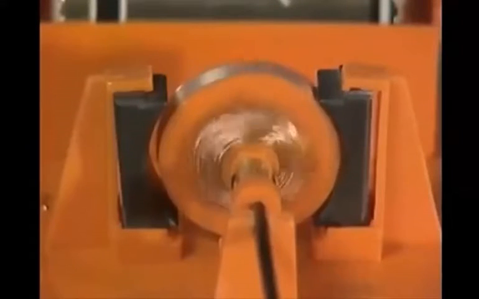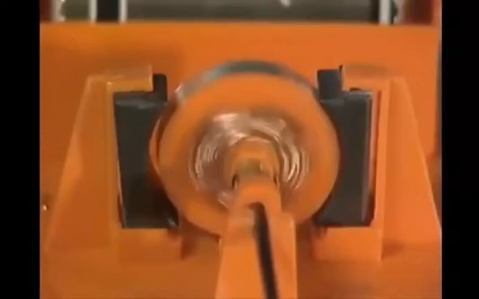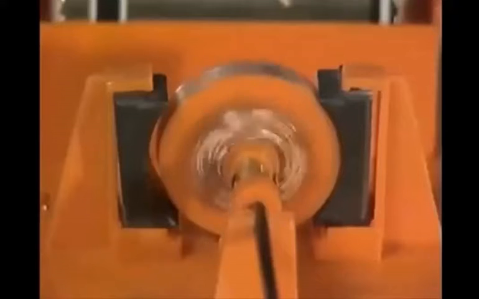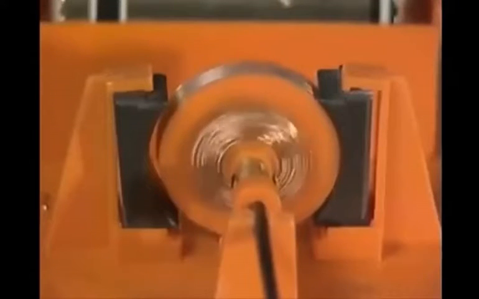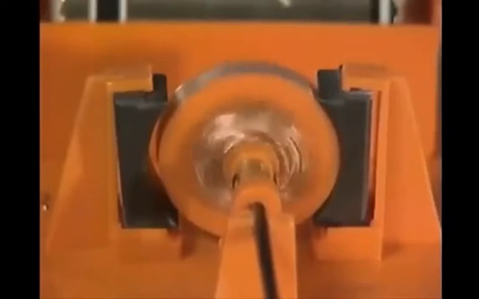The motion results from the interaction between two magnetic fields. One of the magnetic fields is produced by the bar magnets. We'll call this field the stator's magnetic field. The other magnetic field is the rotor's magnetic field. It is a result of the current passing through the conducting wire. Whenever current passes through a conductor, a magnetic field is created around the conductor. This type of magnetic field is called an electromagnetic field. If the shaft in this motor were connected to a mechanical device, it could be used to drive the device.